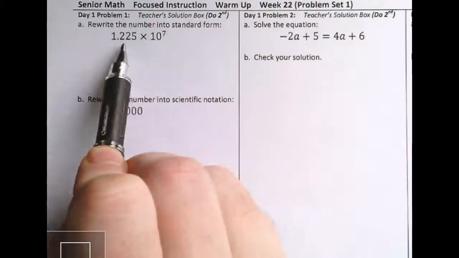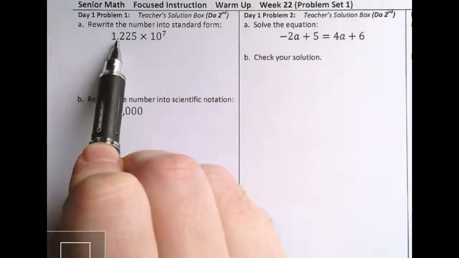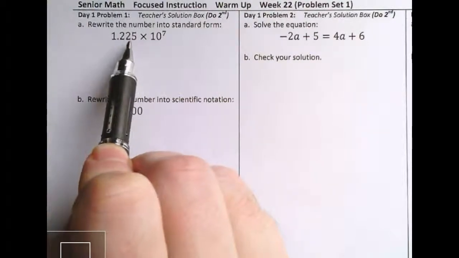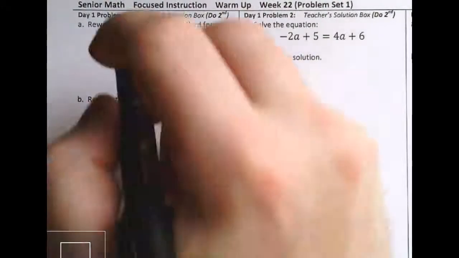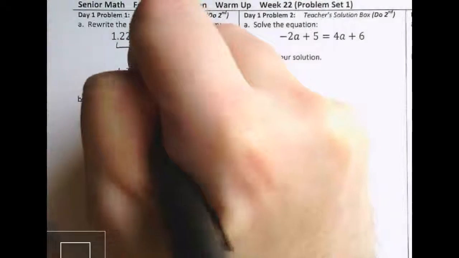Fast way to do that is to take the decimal point, and every time you multiply by 10, move to the right one position, creating 12 and then creating 122 and so on. So if this is 10 to the 7th power, let's move the decimal point 7 spots to the right. That will create 1, and then 2, 2, 5, 0, 0, 0, 0.